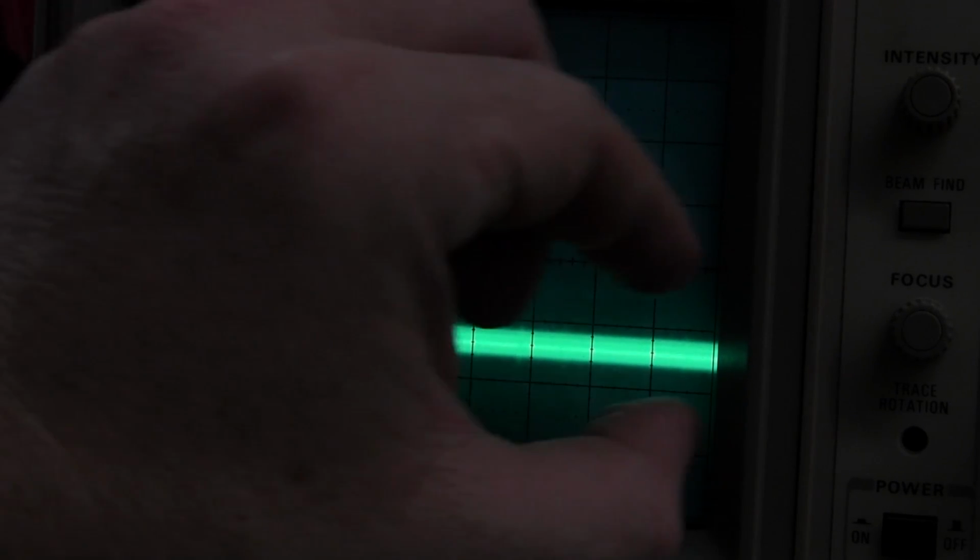You're effectively being fooled by your analog scope. You turn the intensity down, there we go, and you might think, oh, well, that looks clean as a whistle, not a problem at all. But you're actually getting that common mode noise on there, which you normally wouldn't see.